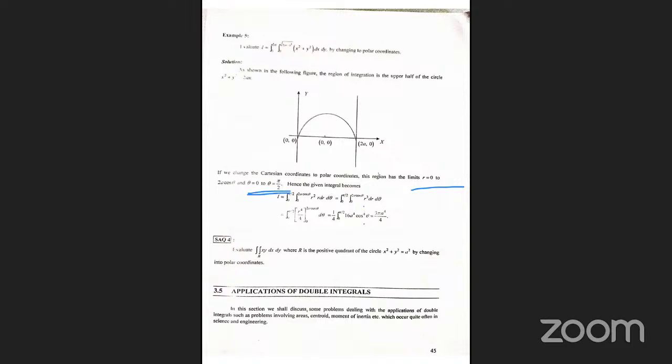First r cube dr becomes r power of 4 by 4. Next substitute r equal to 2a cos theta, which becomes 16a power of 4 cos power of 4 theta d theta. Yes, the integration of cos power of 4 theta we need to find.